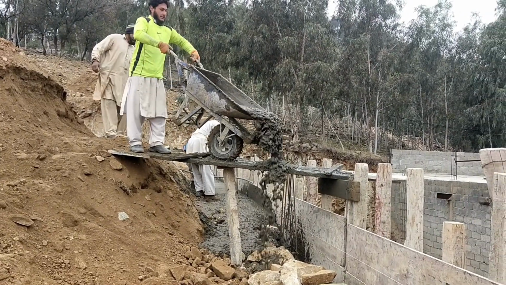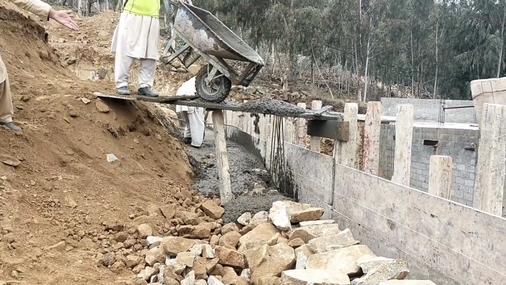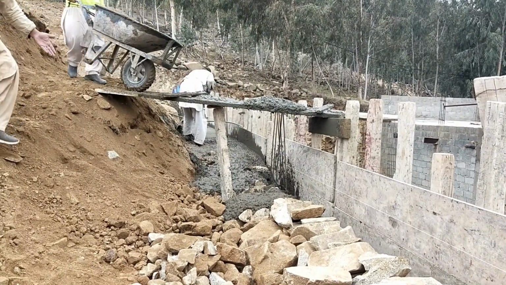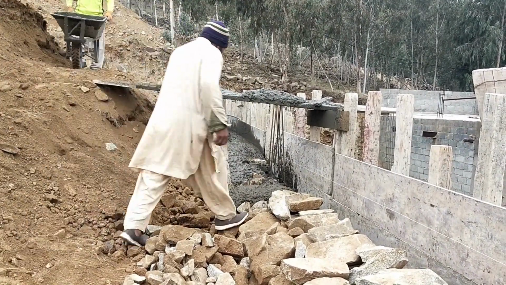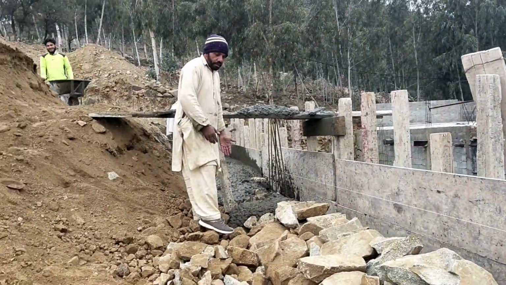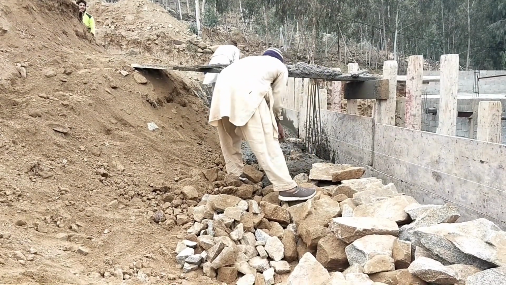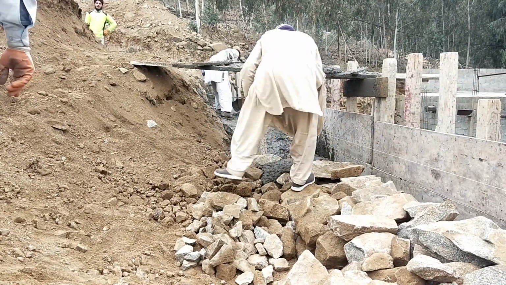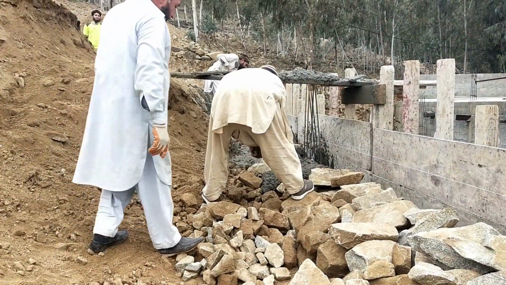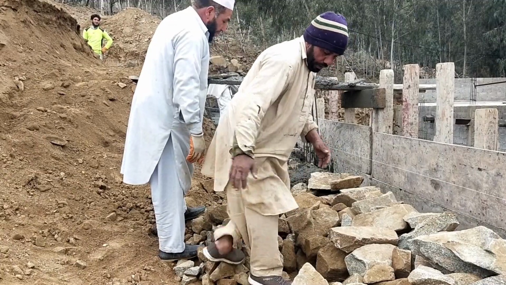These are the local workers of this area in Pakistan, and here comes the angry man. He is instructing on his own behalf, like an engineer, that you people are doing wrong work. But the real engineer was silent at this time. He just wanted to see how they solve the issue with each other.